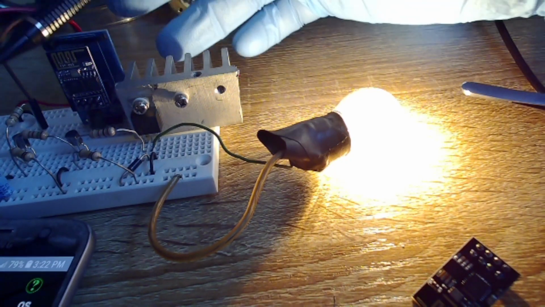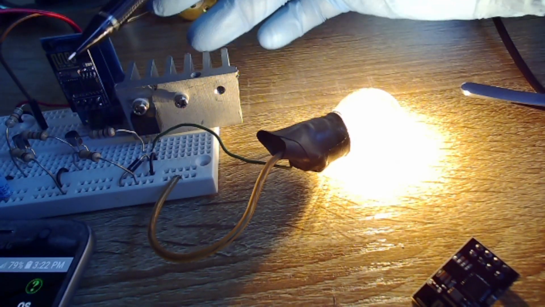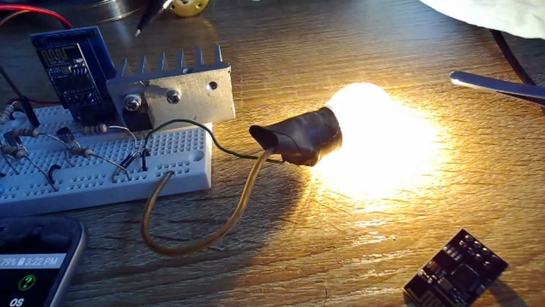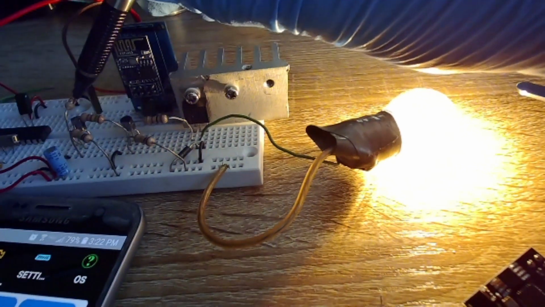Even if we didn't have this board here, this brain, we could still just turn this on and off through just connecting this resistor over here to ground.